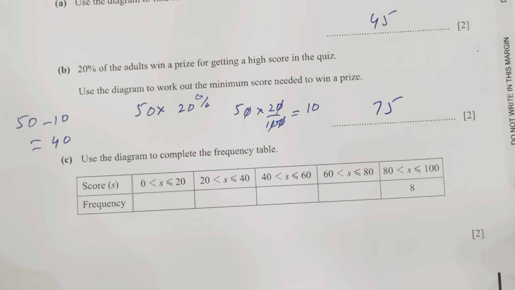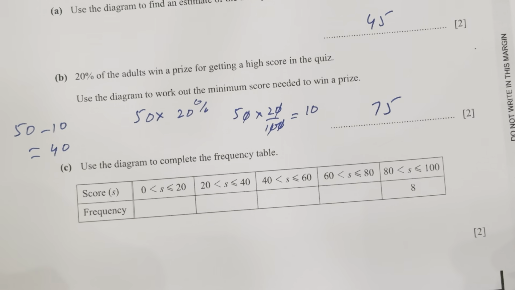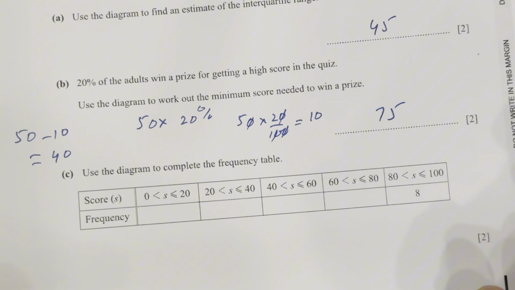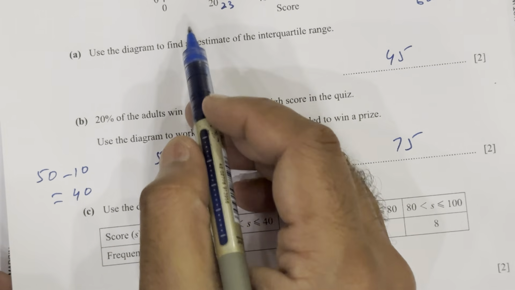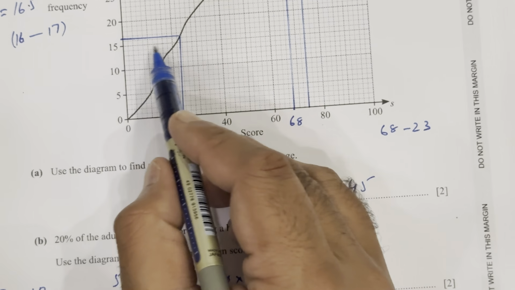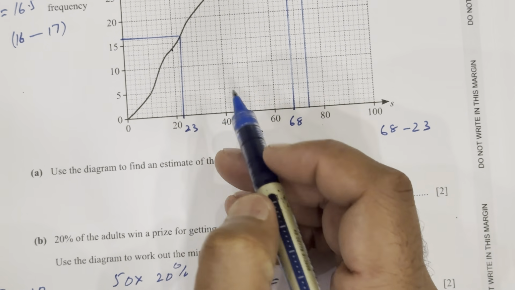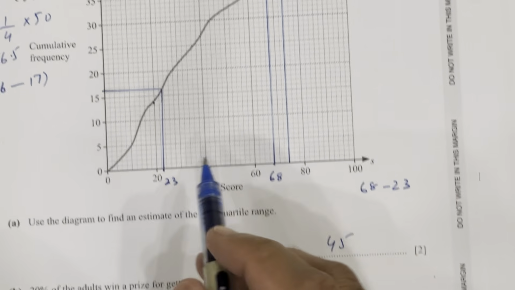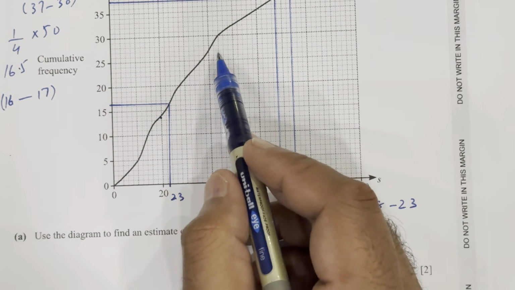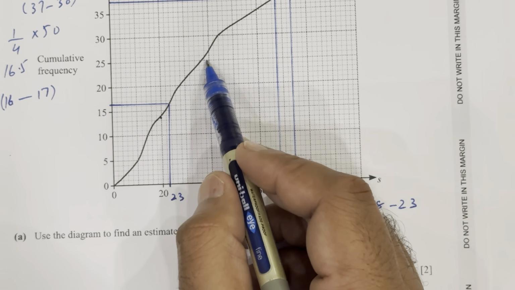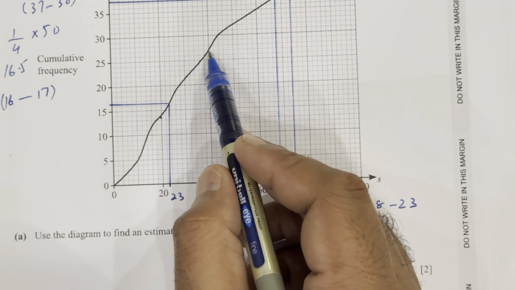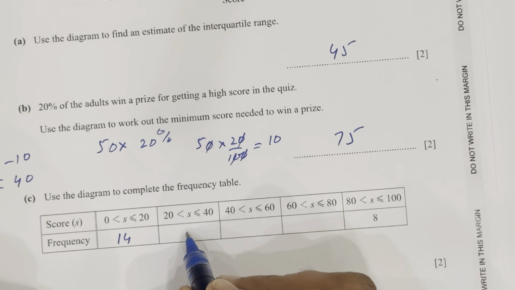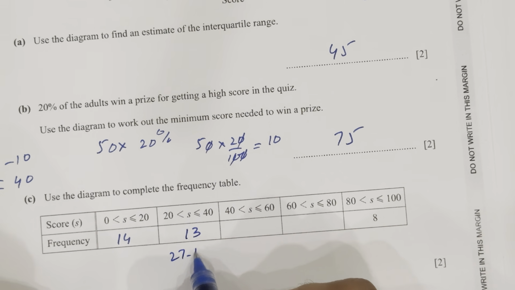Part C, use the diagram to complete the frequency table. 80 and 100 is showing 8. Okay, so this is an easy one. 0 till 20: we can see that the value at this point is equal to 14, so you need to write over here 14. From 20, the value over here is 25, 26, 27. Then you need to subtract 27 minus 14. It is 13. I'm writing here 27 minus 14.